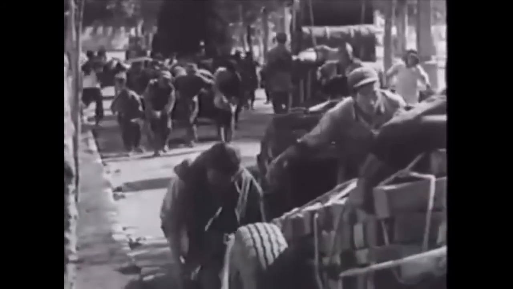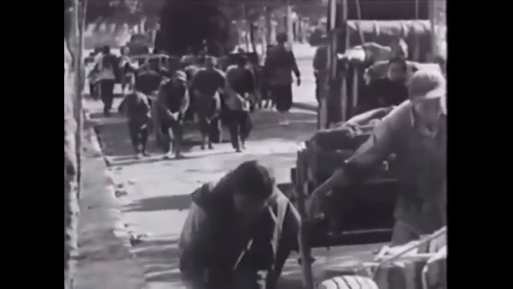As a result, production goals were not cut. Officials continued to demand more grain than the peasants could give. The Great Leap Forward continued through 1960. Millions of peasants were starving.